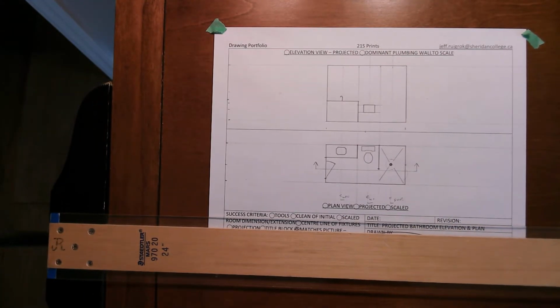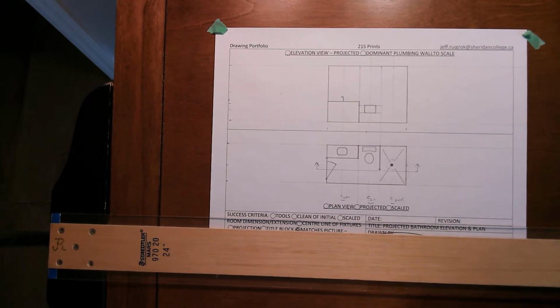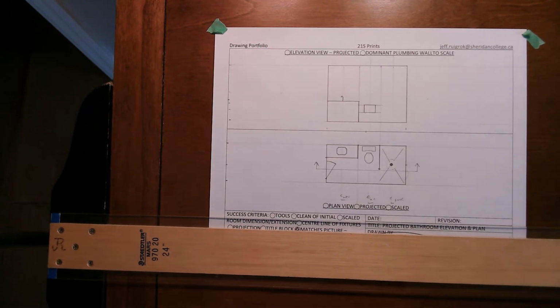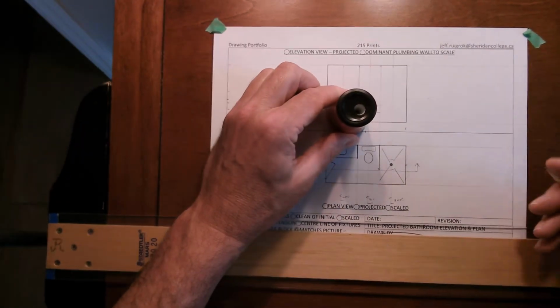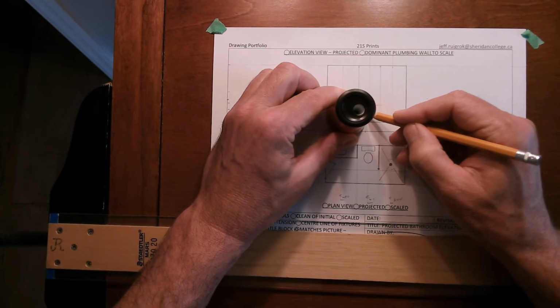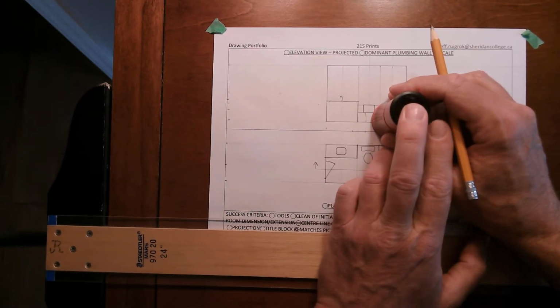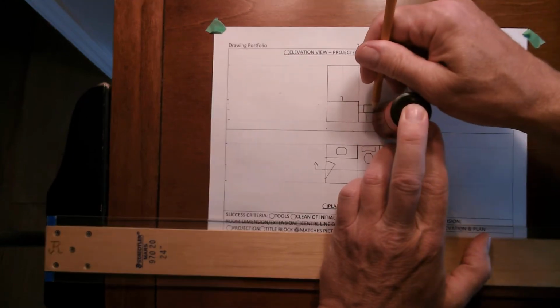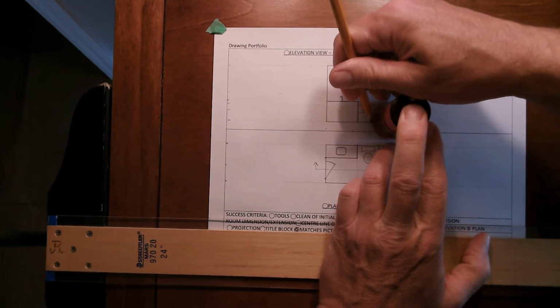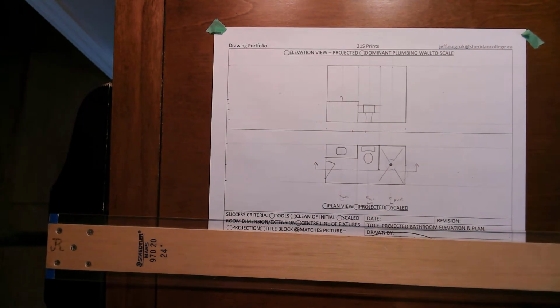It's not going to work. The compass isn't going to work for this one. So I'm just going to find something round. And remember, you can use virtually anything for this. I just happen to have a pencil sharpener to draw my toilet bowl. There we go. Perfect.